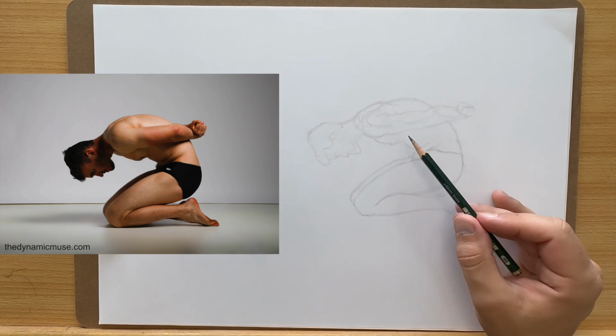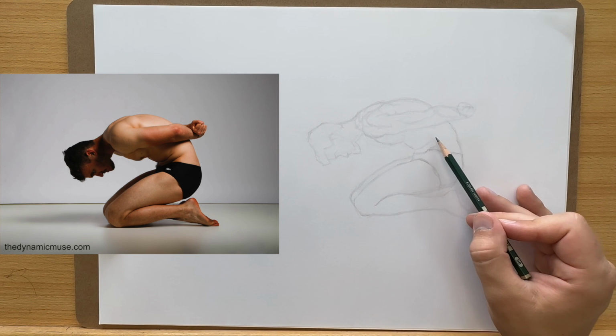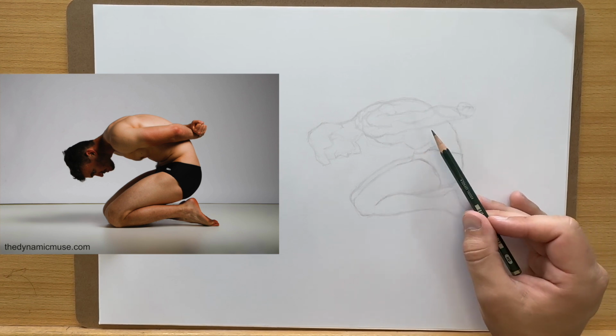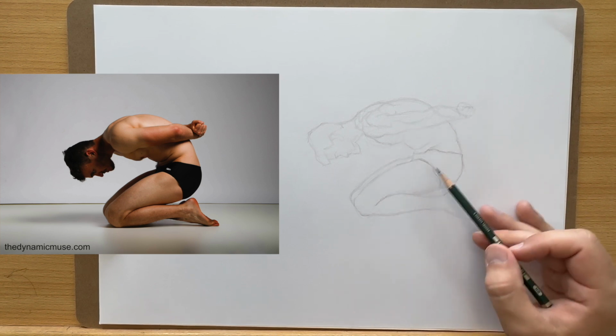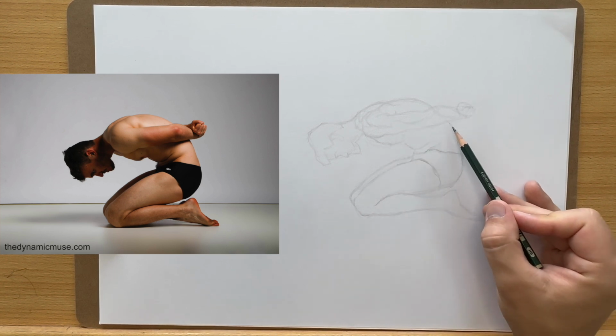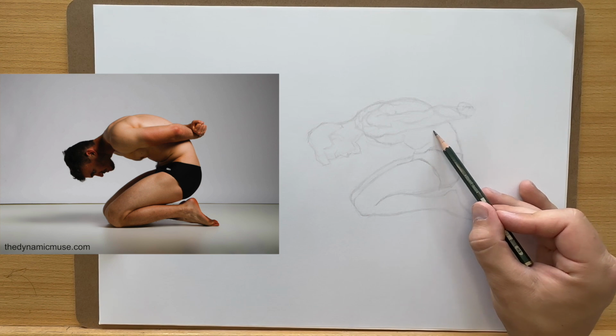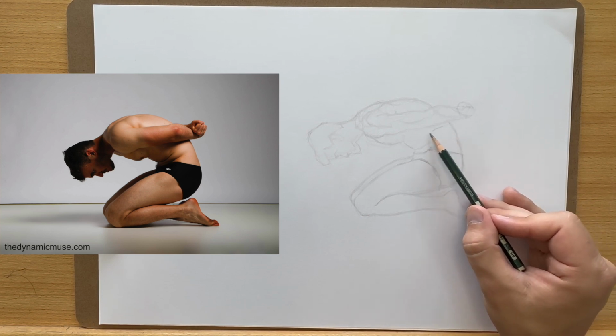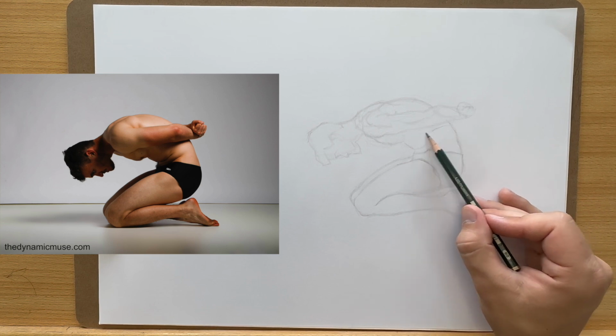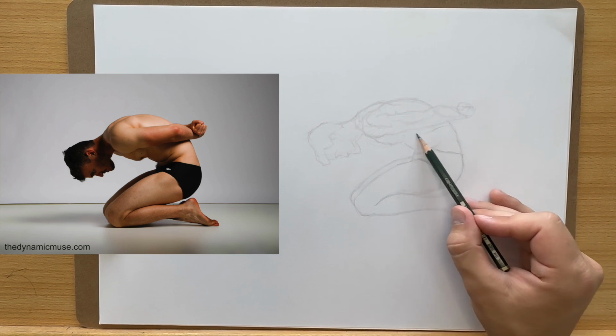But I think in this case, it helps to get into the line that separates the light from the shadow, because it will help put in some more information, for example here, for the drawing to read a bit more clearly.